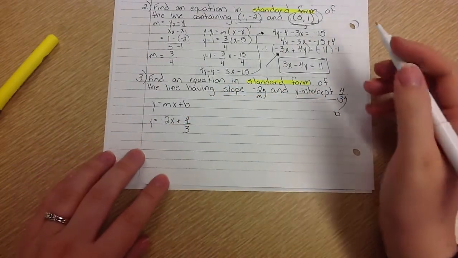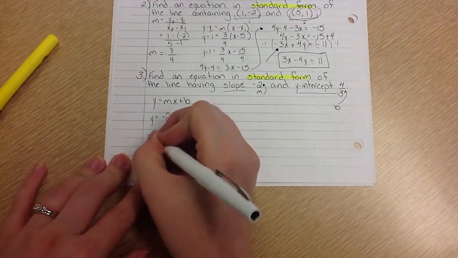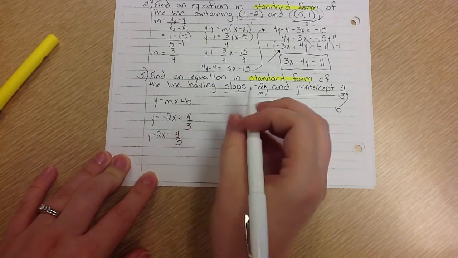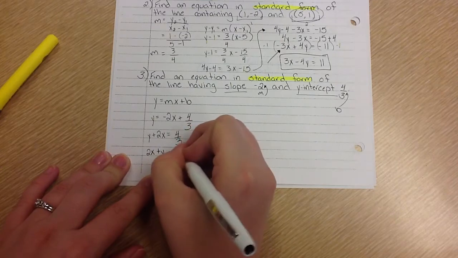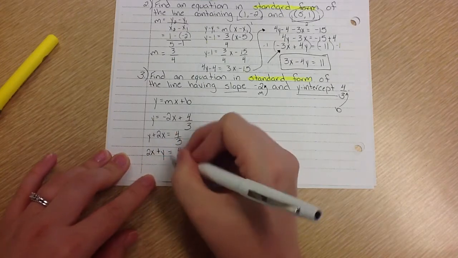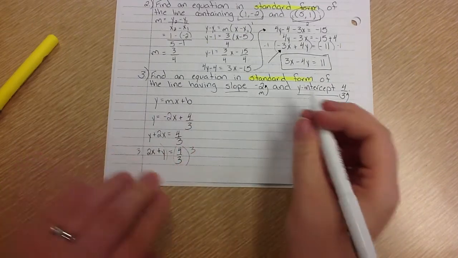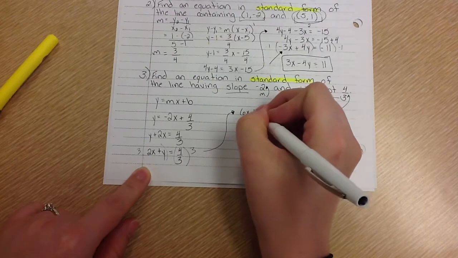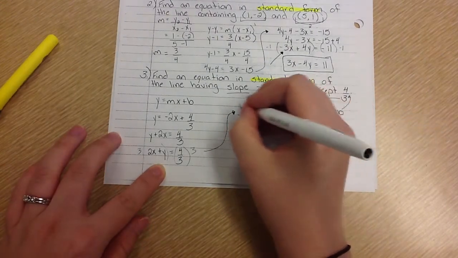So I can just plug in y equals my m, negative 2x plus 4/3. Okay, let's see. Should we add the 2x to the other side? So we'd have y plus 2x equals 4/3. If I rearrange, 2x plus y equals 4/3. Oh, but we don't like fractions, so I have to multiply both sides by 3. So then my final answer here would be 6x plus 3y equals 4. Standard form.